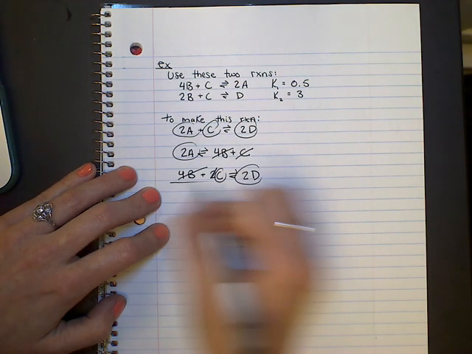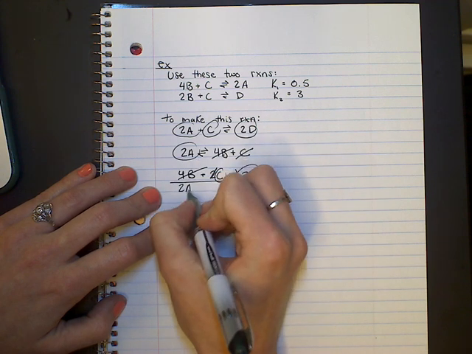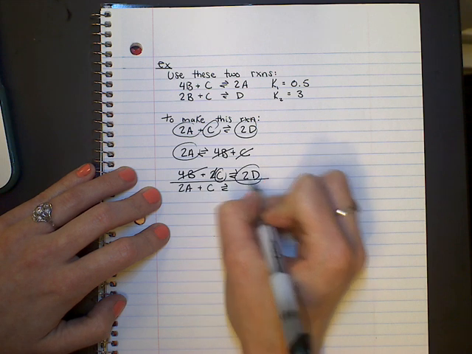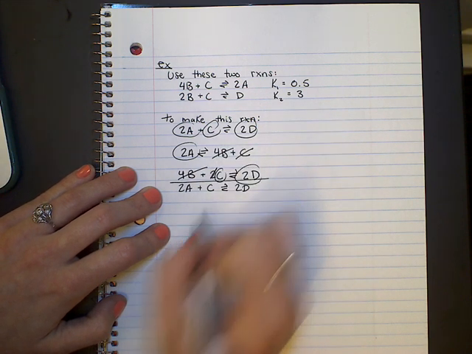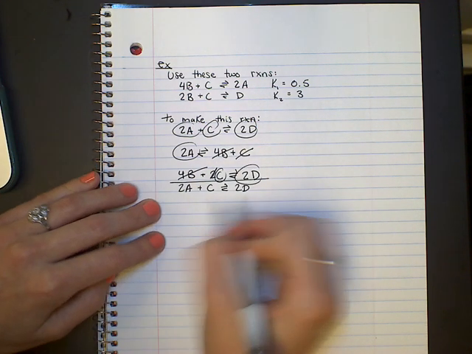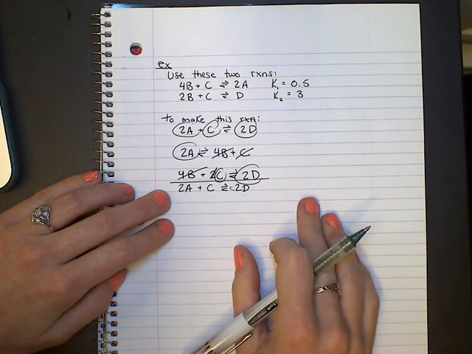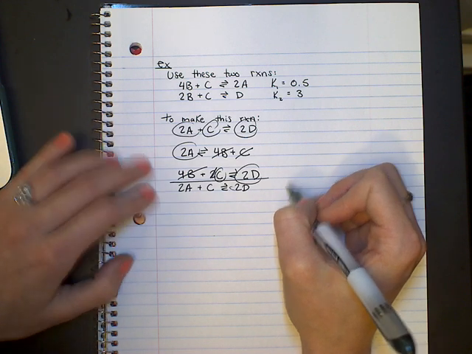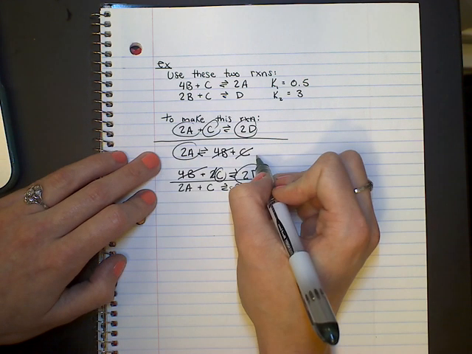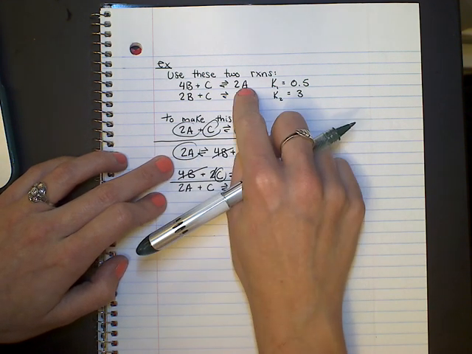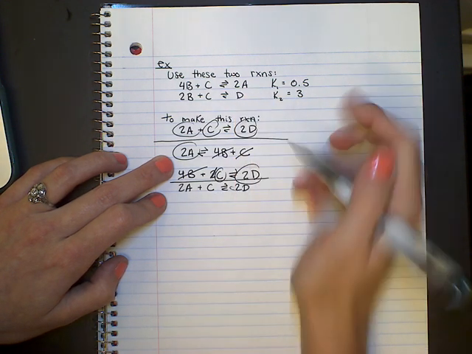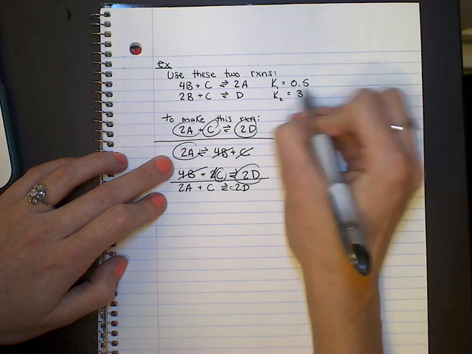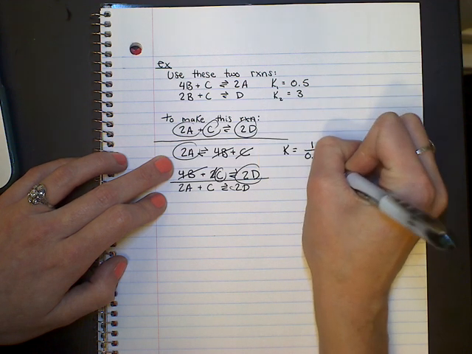So now if I add up what I've got left, I have 2A plus C in equilibrium with 2D, which is exactly the equation I wanted to make. Now the question is, what's the new K value going to be for this overall equation? Let's take a look at what we did. This reaction was the reverse of that reaction. So this K is going to equal 1 over this K value, so 1 over 1.5.